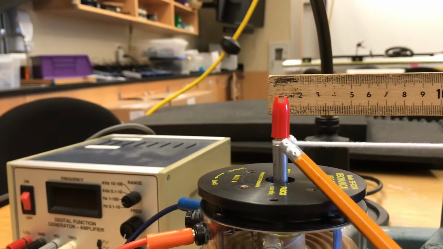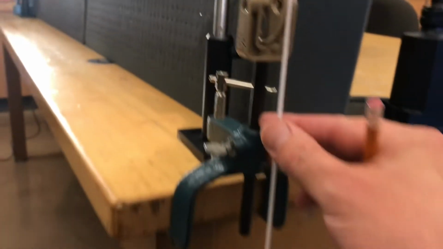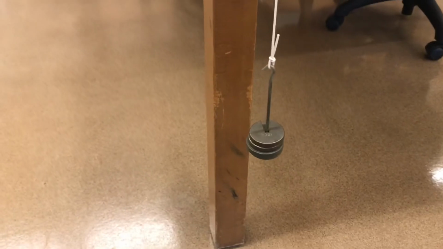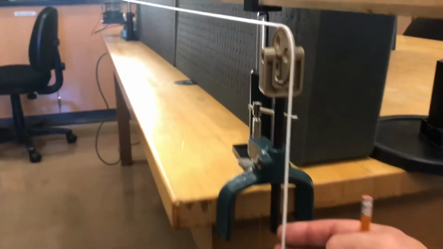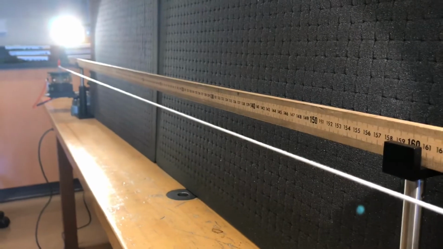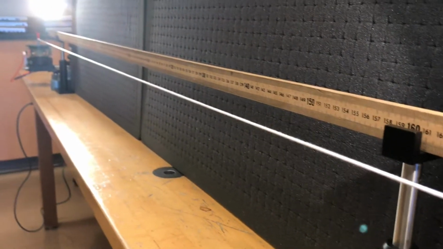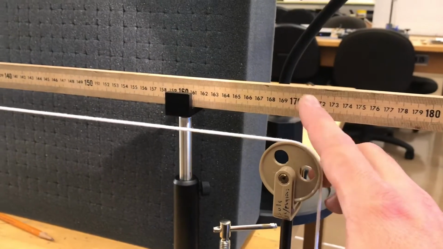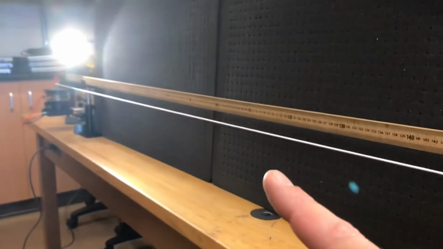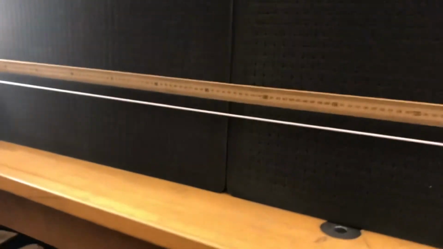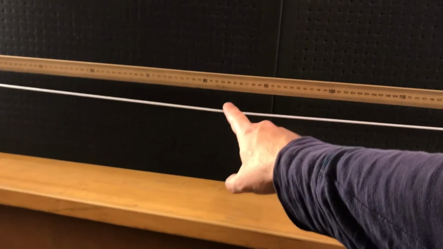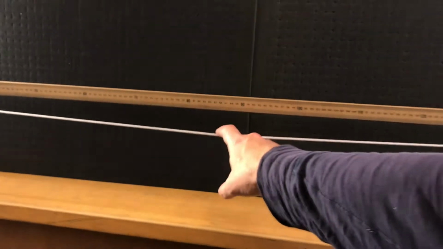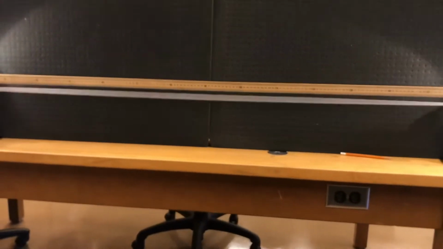You can see there's a string tied around the rod, and then all the way down at this end, we've got a pulley, and there's some weight hanging off the end, so we can change the tension in the string if we want to. But the main thing is we have this string set up with some tension, and we can shake one end. So this end of the string is at about 170 centimeters on the ruler. The other end is down at the 0, and if I go to the middle of the ruler here at around 85 or so and give it a pluck, we can see the whole string bounces up and down.